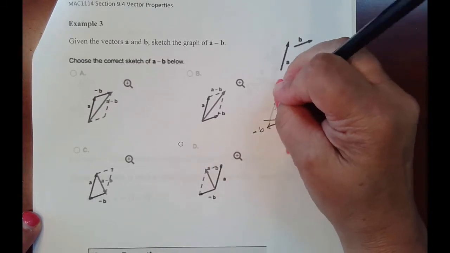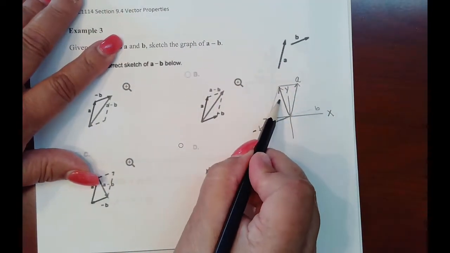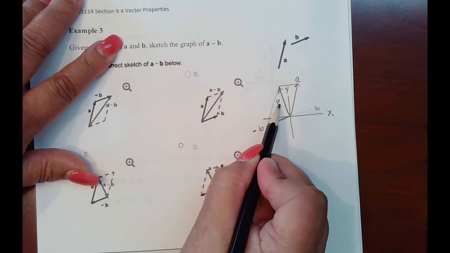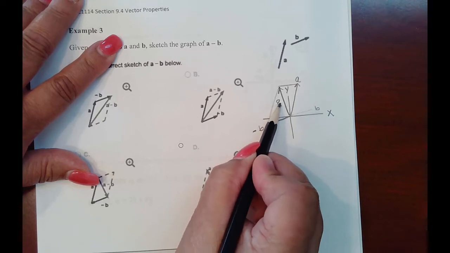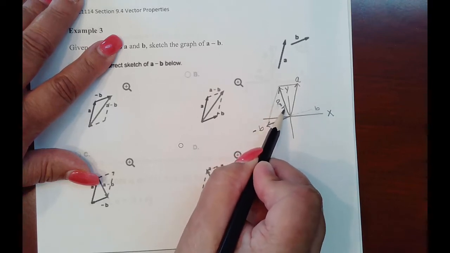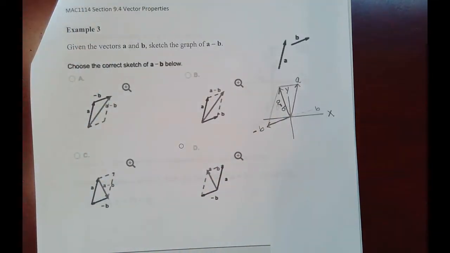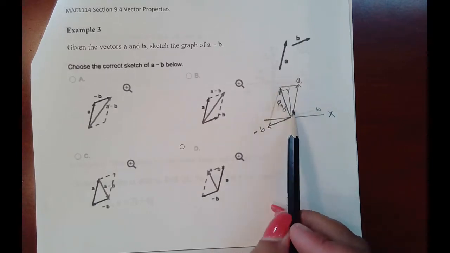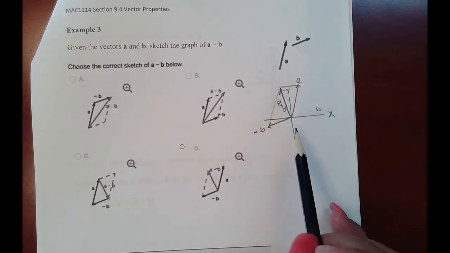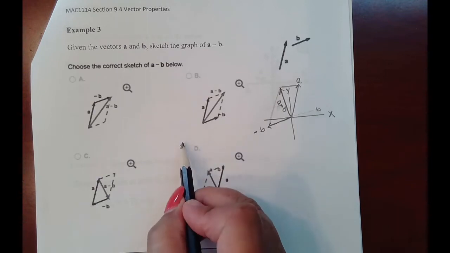I don't know if I can fit that in there. And that's the same thing as A plus negative B. So that's your resultant, A minus B. And so the picture that looks most like the resultant we created freehand, going in this same direction, would be choice D.